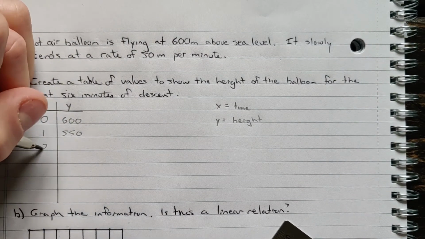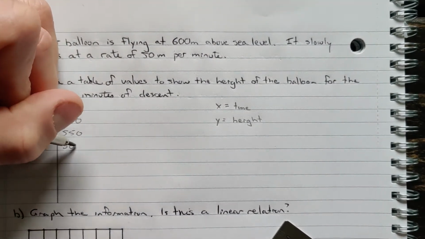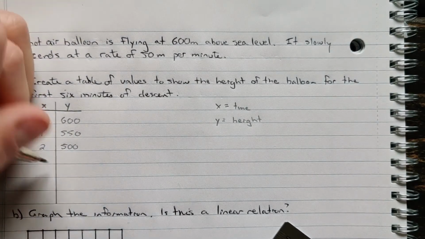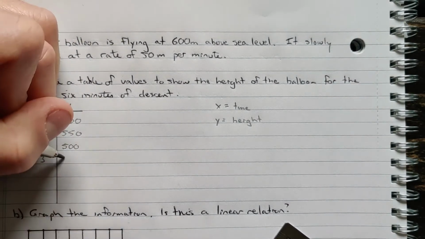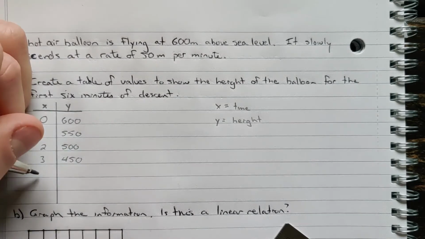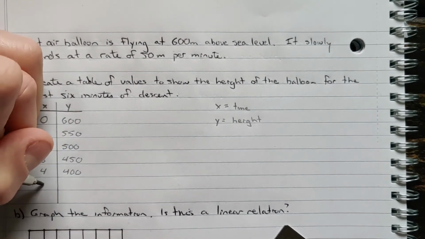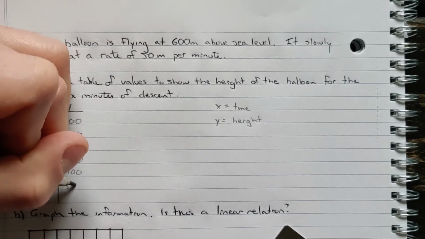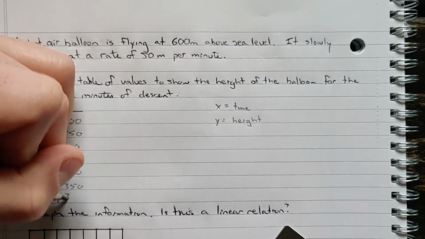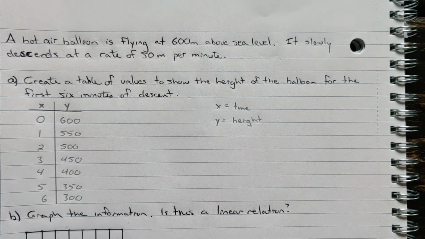Then the next minute, it's going to go down another 50 meters to 500. The next minute, it's going to go down another 50 meters to 450. And then to 400. And then to 350. And finally to 300. So over the course of the first 6 minutes, there is a t-chart illustrating this linear relation where it's constantly going down at that rate of 50.